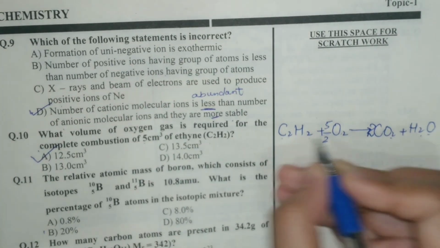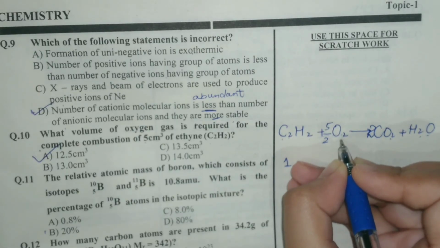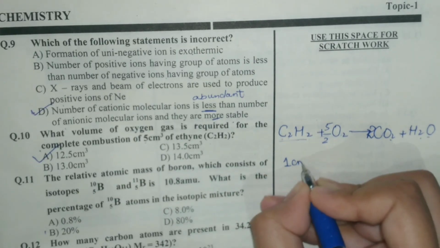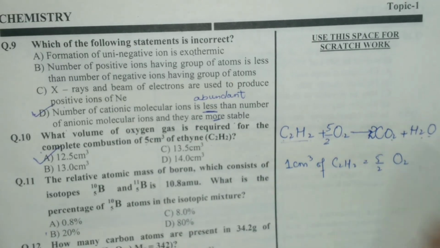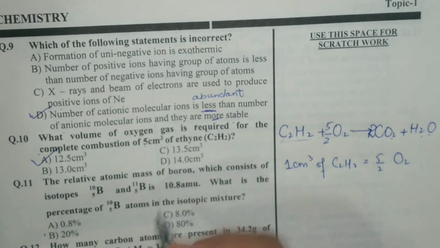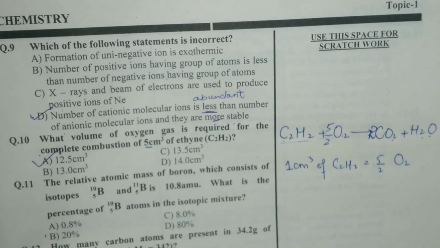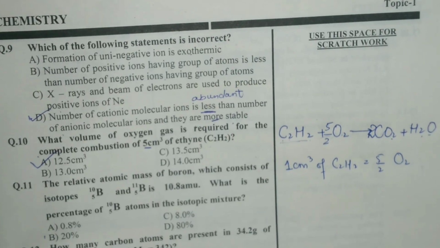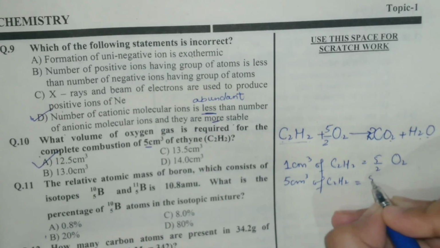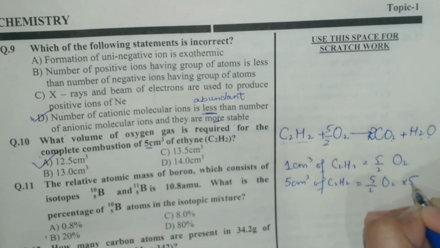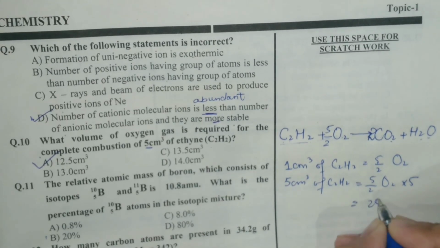Now, 1 cubic centimeter of C2H2 requires 5 by 2 O2 for complete combustion. But in the question, we are given 5 cubic centimeter. We have to find how much volume of oxygen gas is required for 5 cubic centimeter. So I'll write here 5 cubic centimeter of C2H2, and then we'll just multiply by 5. So 5 times 5 by 2 is 25 divided by 2.